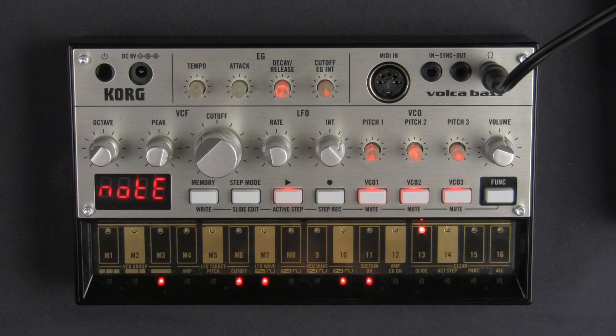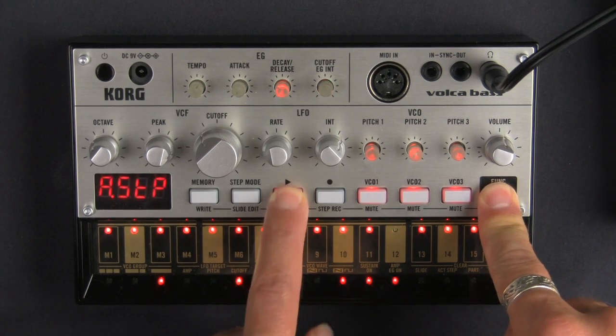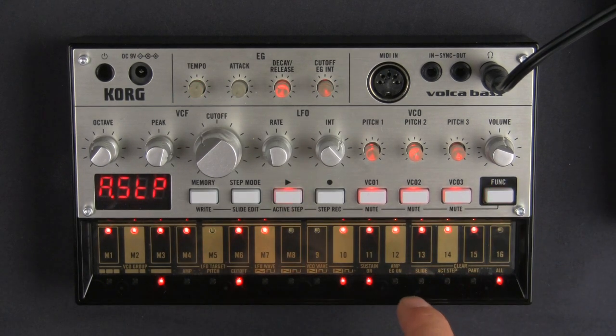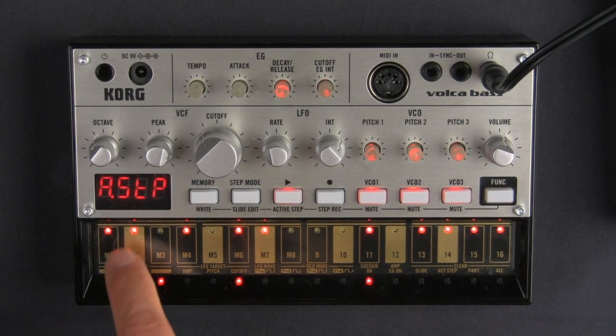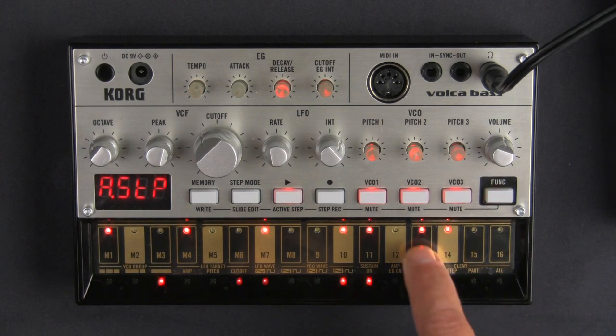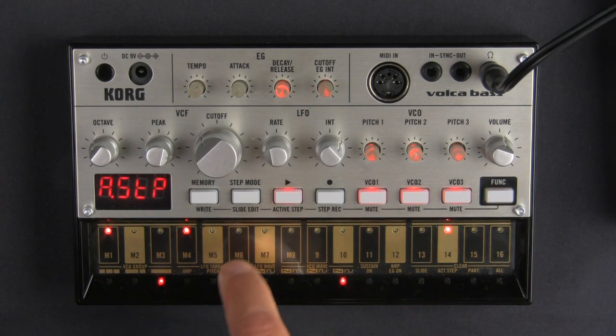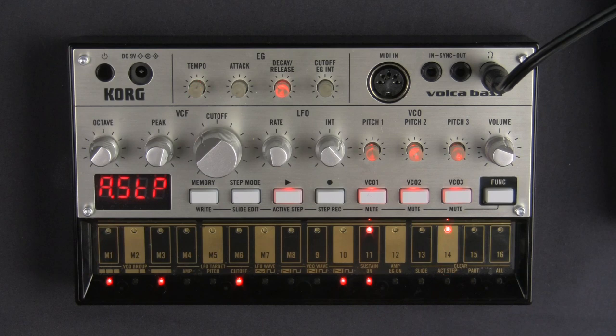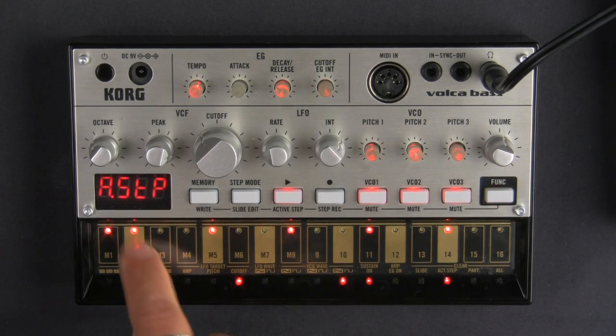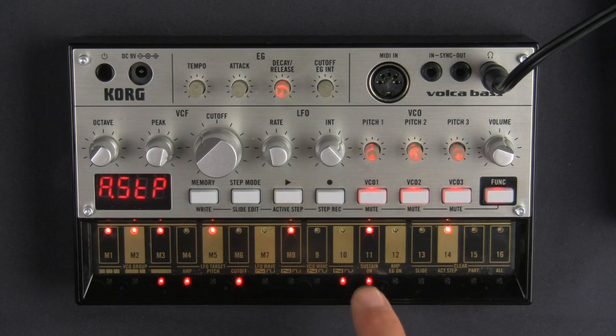You can also add and delete steps through the active step mode, which is function play. All I'm doing here is I'm taking steps out and adding steps back in.